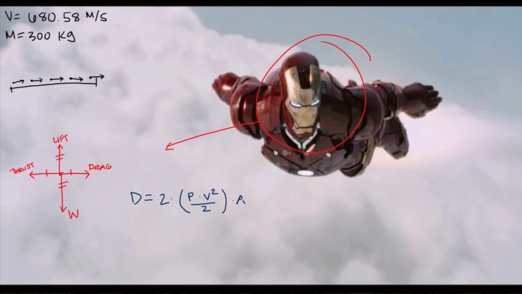At around 30,000 feet, the density of air equals 0.000891 kilograms per meter cubed. The velocity of Iron Man is 680.58 meters per second. The surface area of his face is 0.05 meters squared.